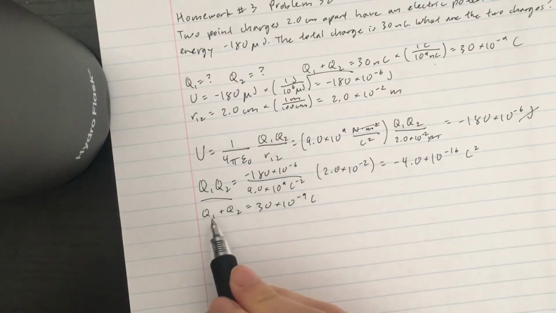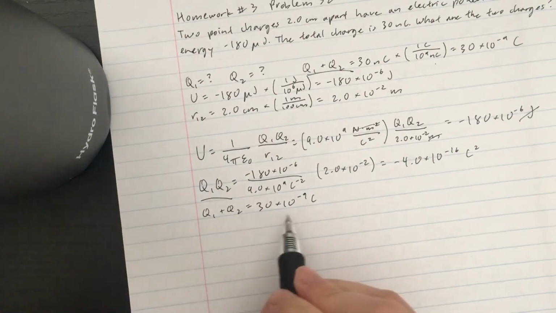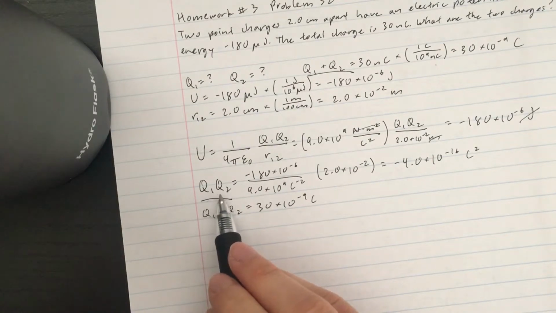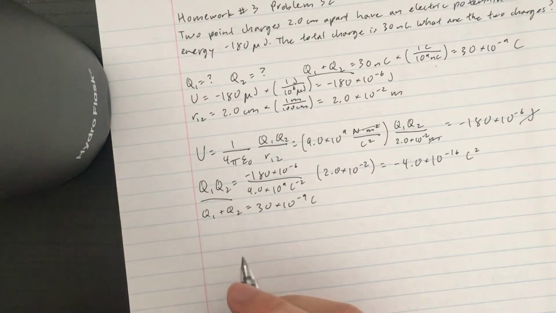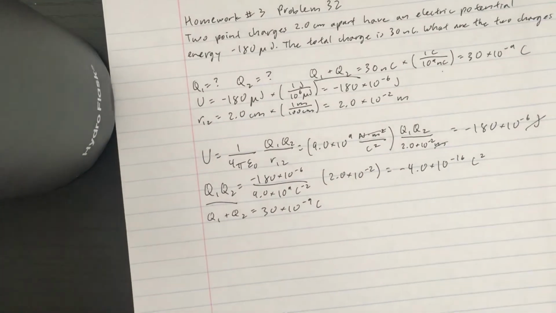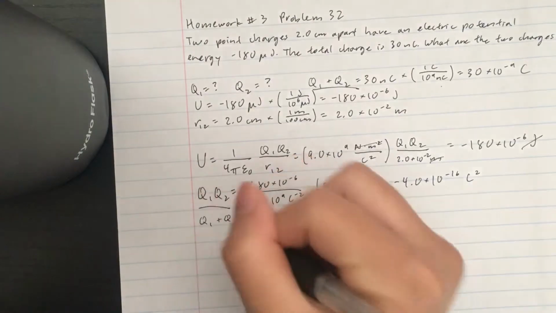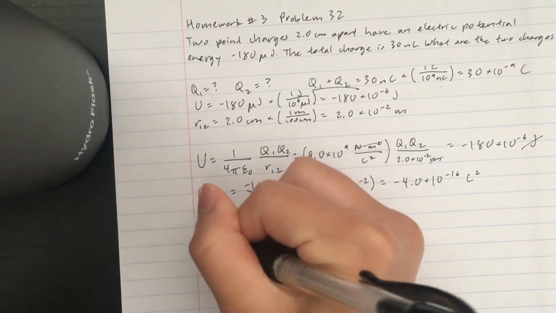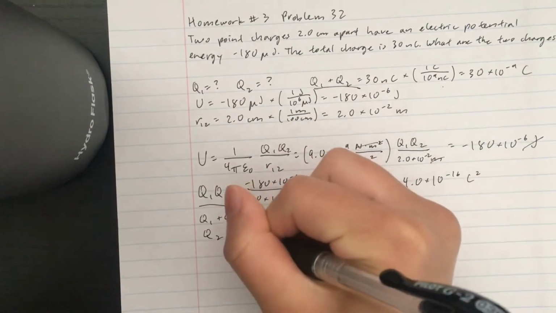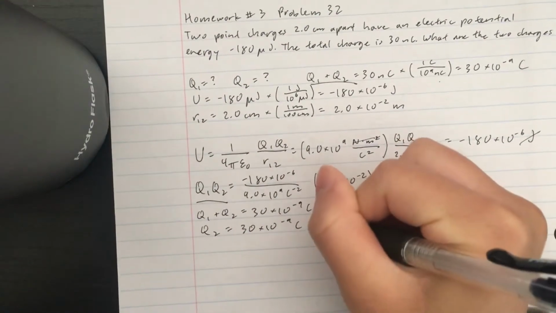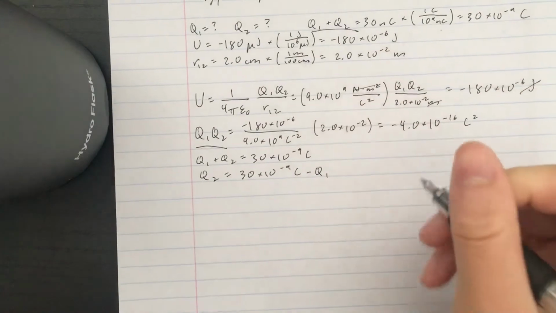Let's solve for either Q1 or Q2 in this equation and then plug it into the multiplication equation. Let's isolate Q2. Subtract Q1 on both sides, so Q2 equals 30 times 10 to the negative 9 coulombs minus Q1.